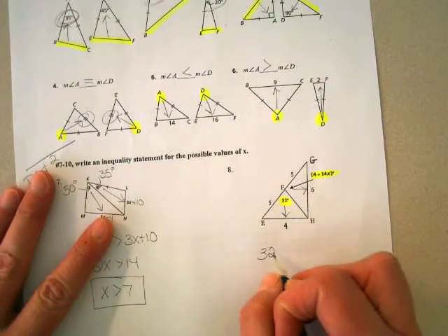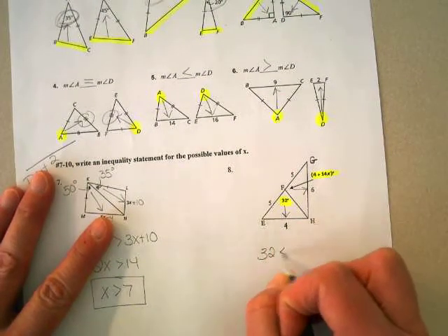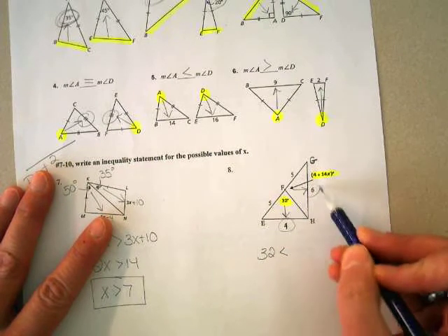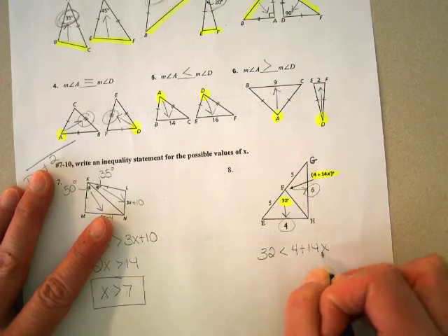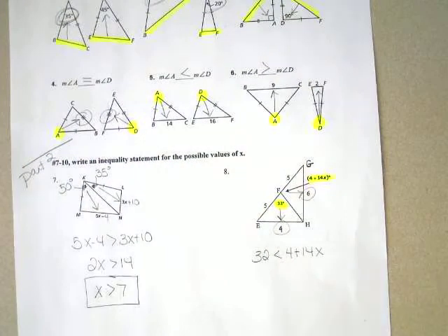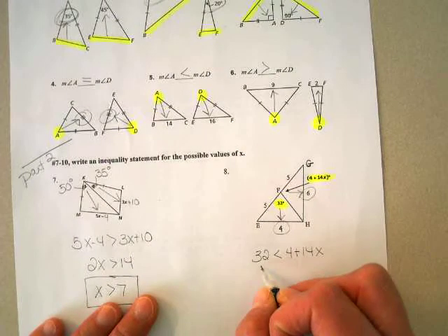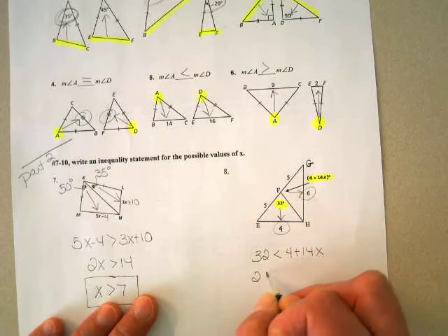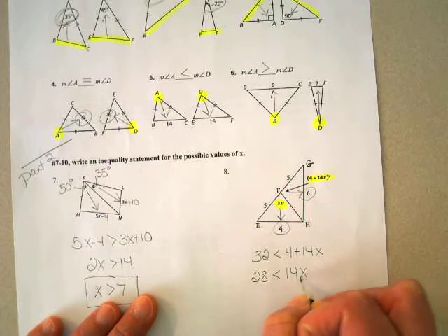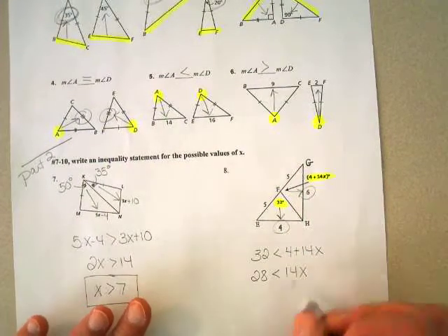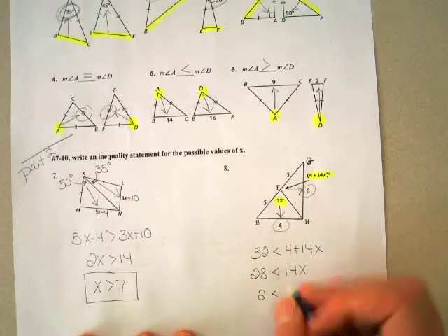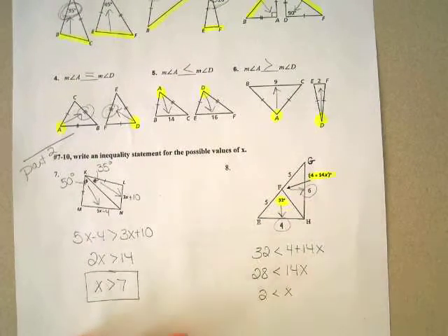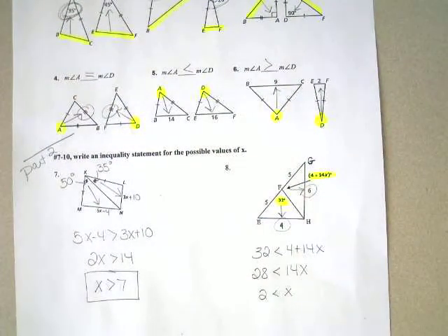So 32 is smaller because 4 is smaller than 6. So 32 is smaller than 4 plus 14x. You guys agree with me? Okay, let's solve this. If I subtract 4, I get 28, right? If I divide by 14, did I do my math right?